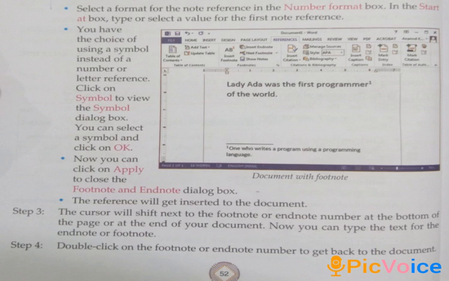Click on Symbol to view the Symbol dialog box. You can select a symbol and click on OK. Now you can click on Apply to close the Footnote and Endnote dialog box. The reference will get inserted to the document. Step 3.